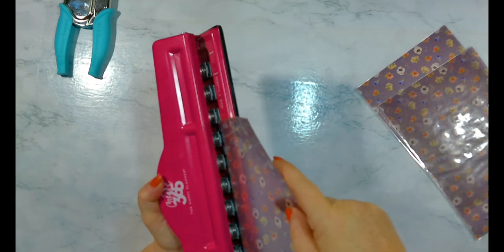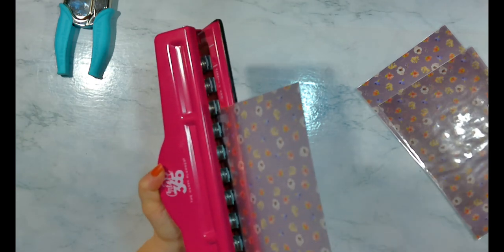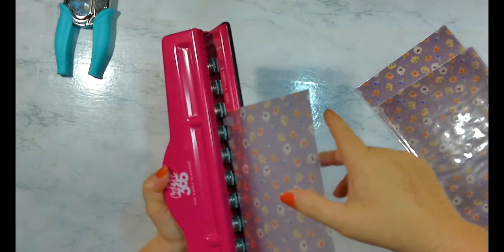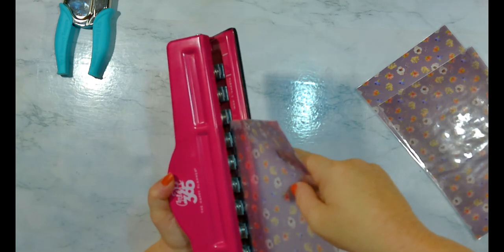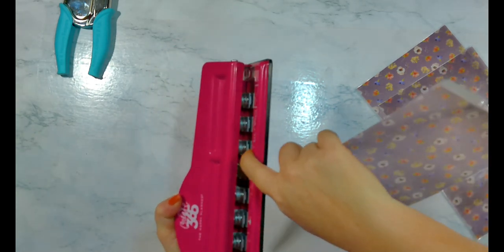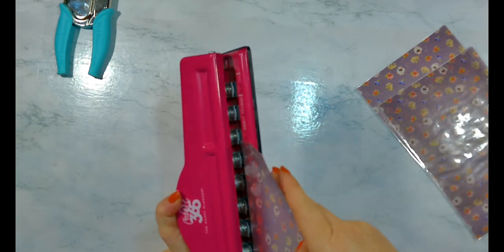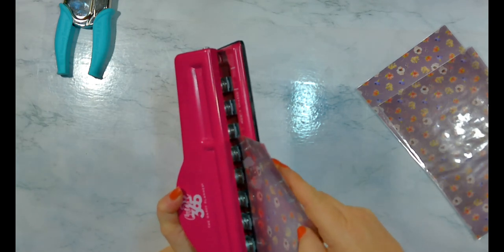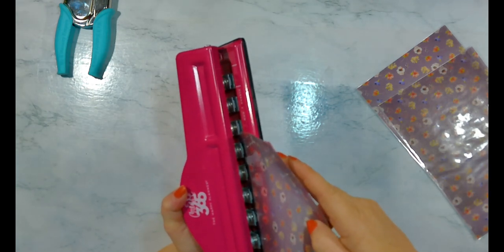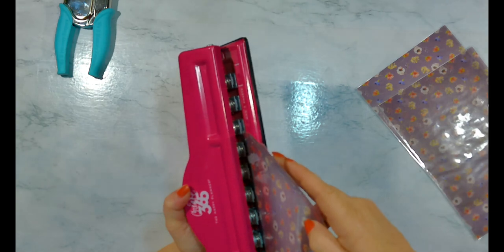So if I'm punching inserts, what I do is I kind of lift this part up here and see where that little indentation is on the punch. I basically lift it up just a little bit and let it catch on that little indentation.